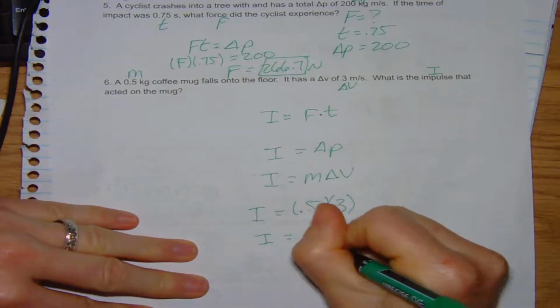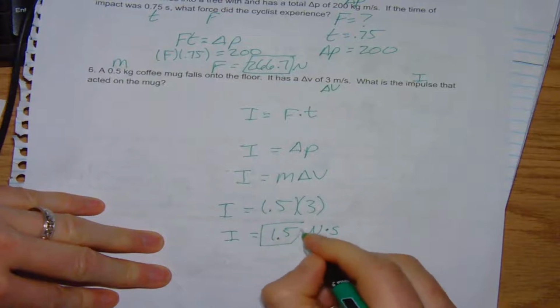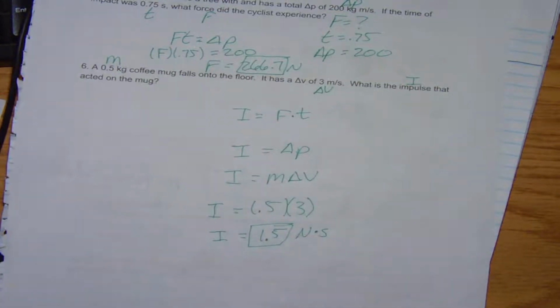So the impulse is 1.5. Remember, the units are weird. A newton second just means that's how much force is applied in a certain amount of time. 1.5 newton seconds. All right.